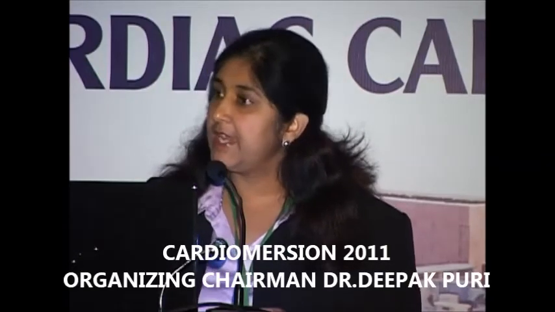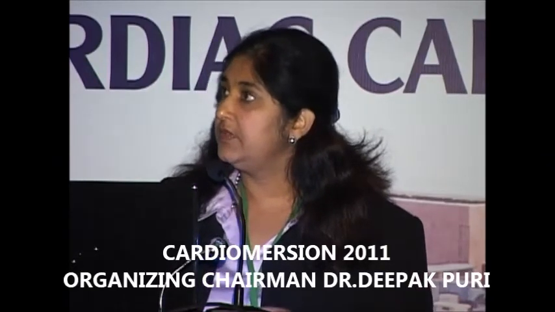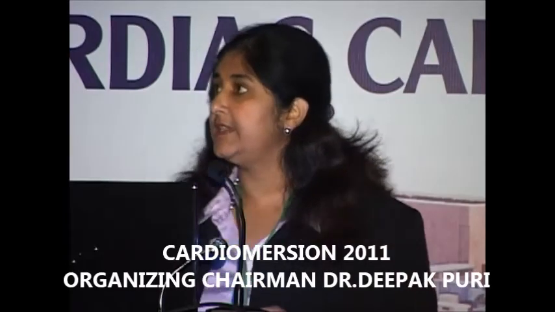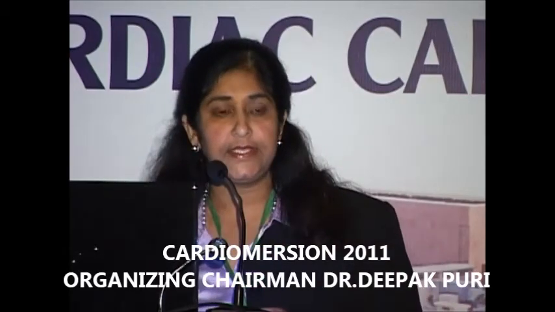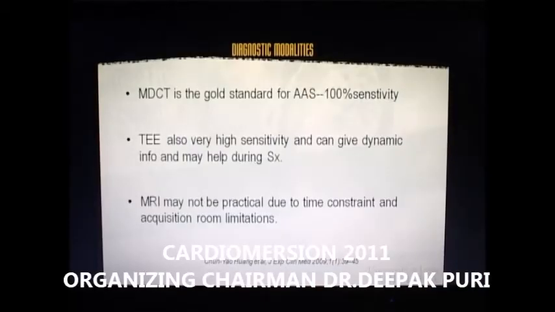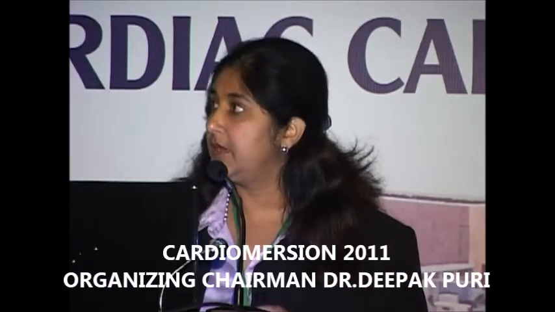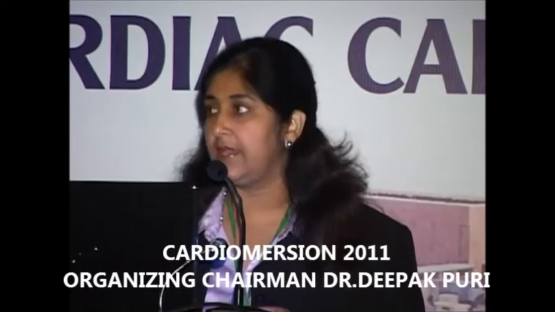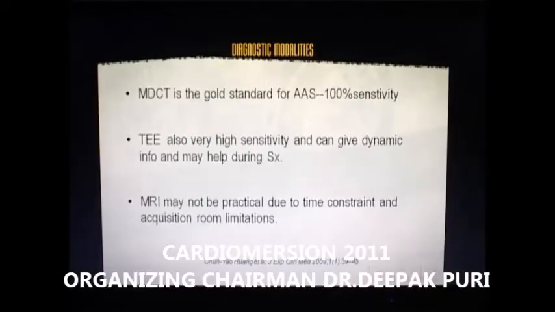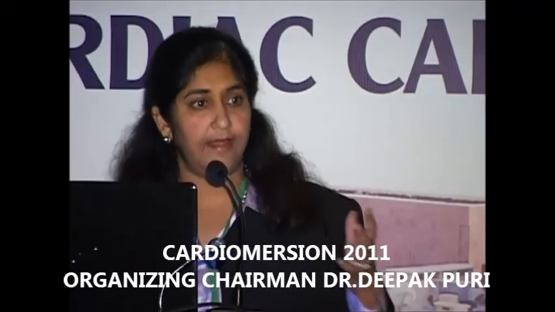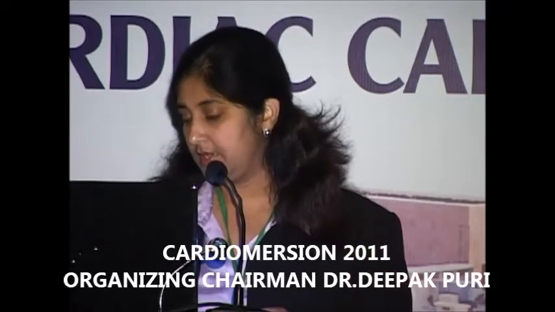This is a rather busy slide, so I will head on to the next one, where we will talk about the diagnostic modalities a little more. MDCT has now come to be the gold standard for acute aortic syndrome with almost 100% sensitivity. TEE is, as I said, also highly sensitive, and it can also give dynamic information. MR is not practical because of time constraints. MR takes a much longer time, and we probably do not have that much time in an acute aortic syndrome setting.